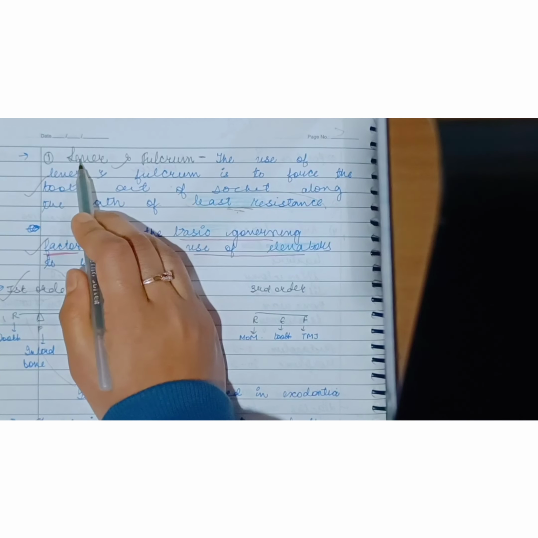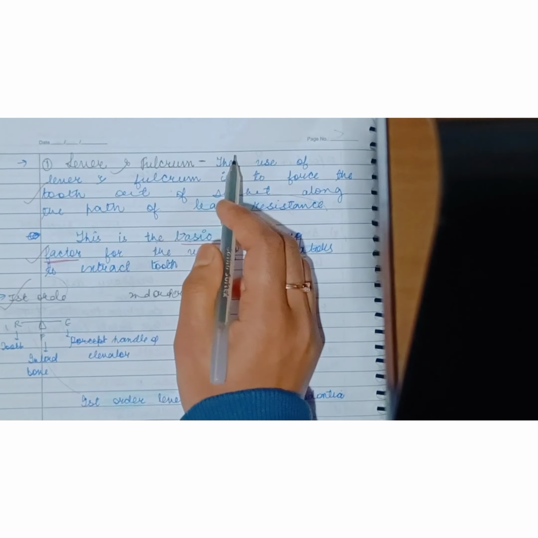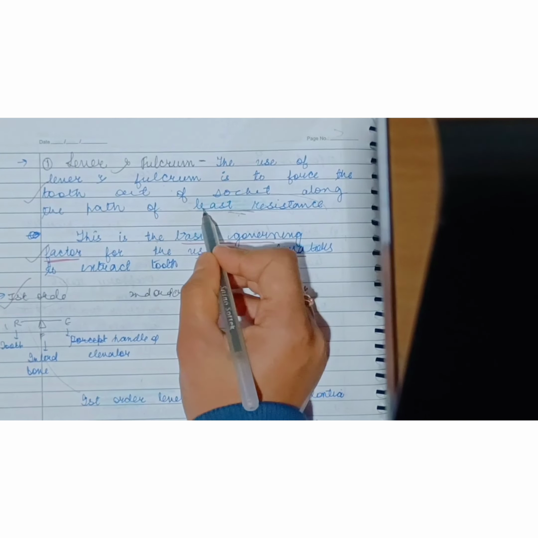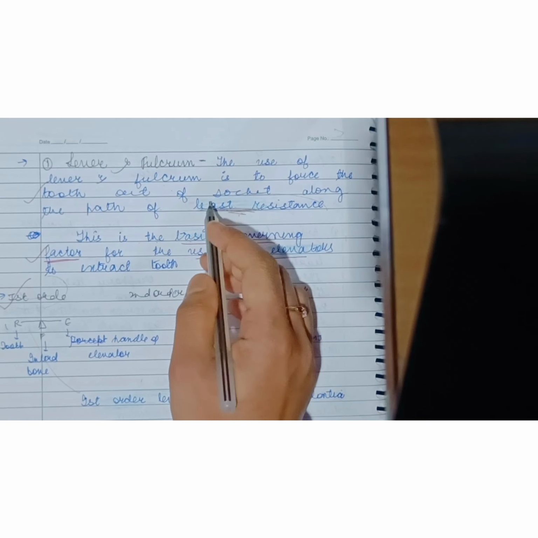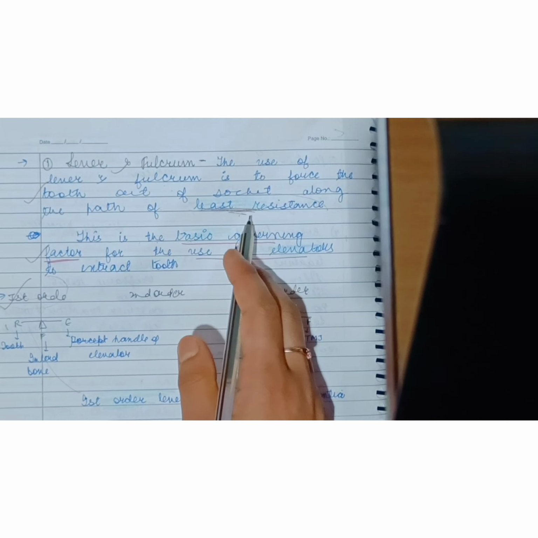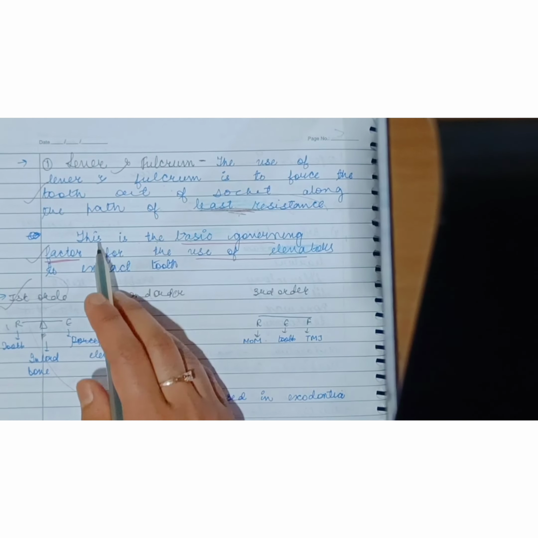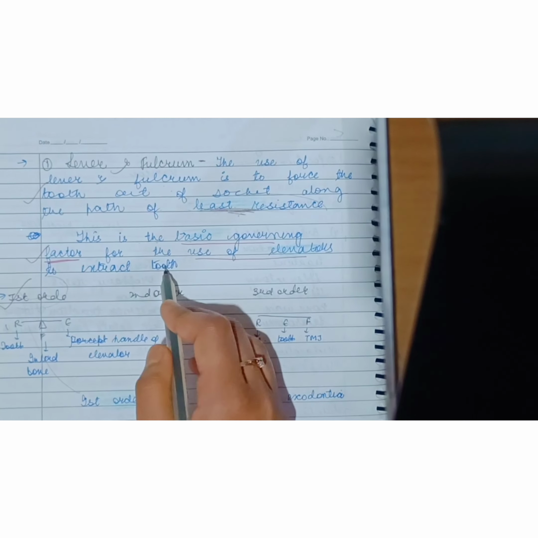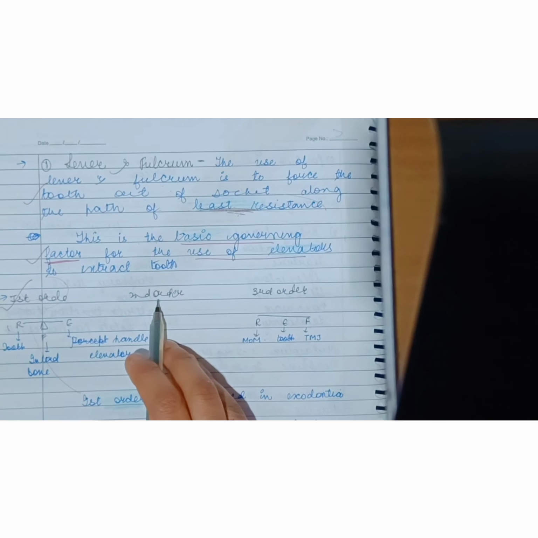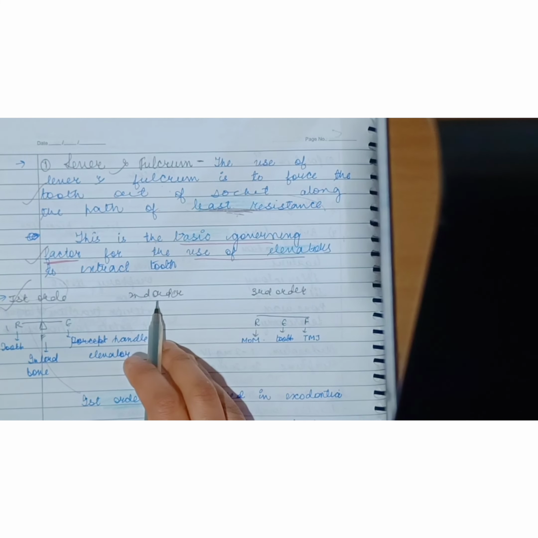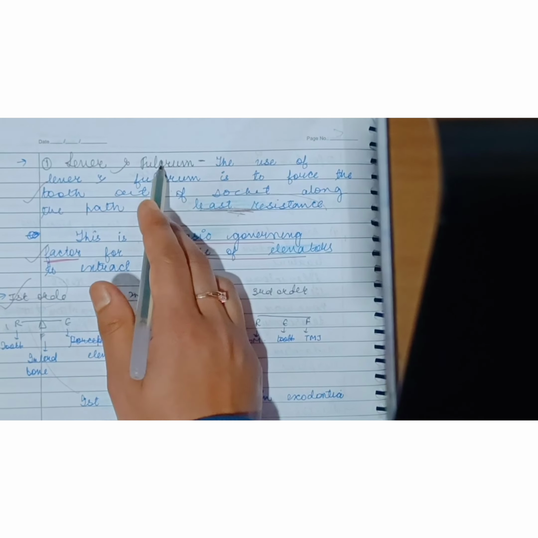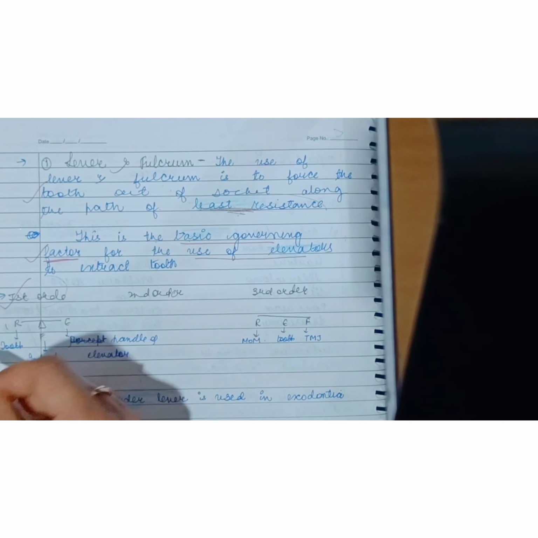So the second principle is the lever and fulcrum principle. The use of lever and fulcrum is to force the tooth out of the socket along the path of least resistance. The tooth is to be removed along the path of least resistance. This is the basic factor governing the use of elevators to extract the tooth. The first principle, that is expansion of bony socket, was applicable to the forceps, while this one is applicable to the elevators. There are three types of levers.